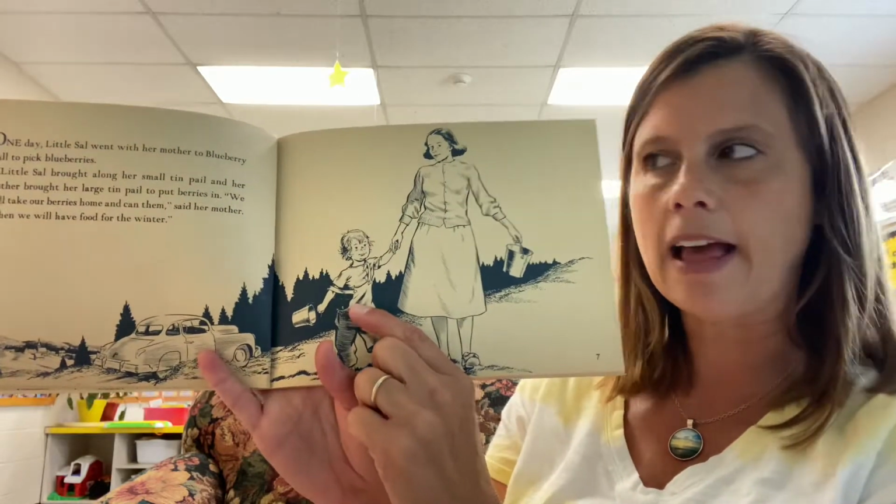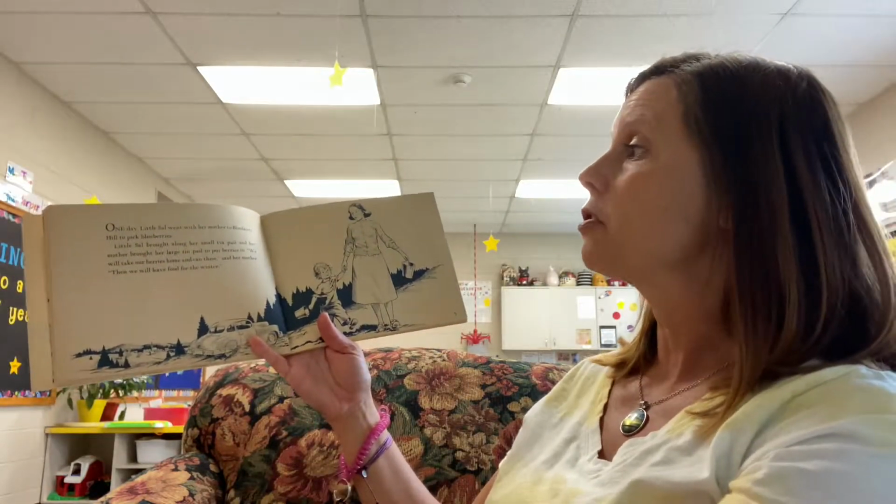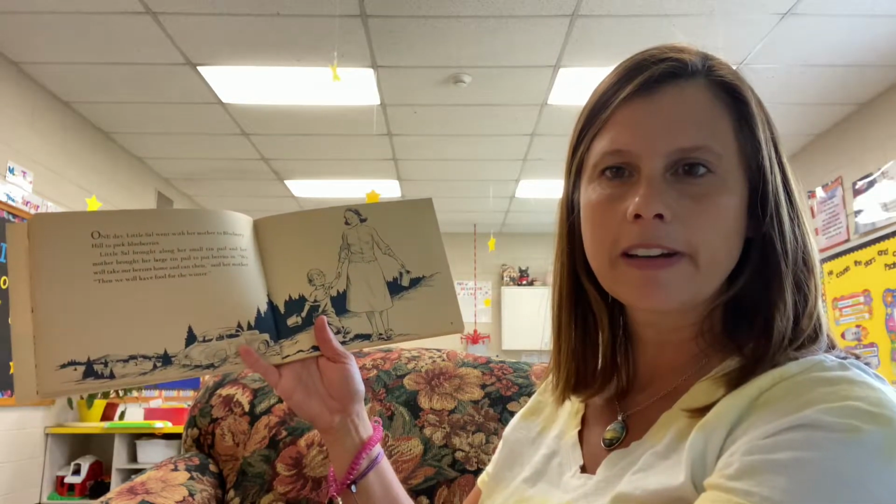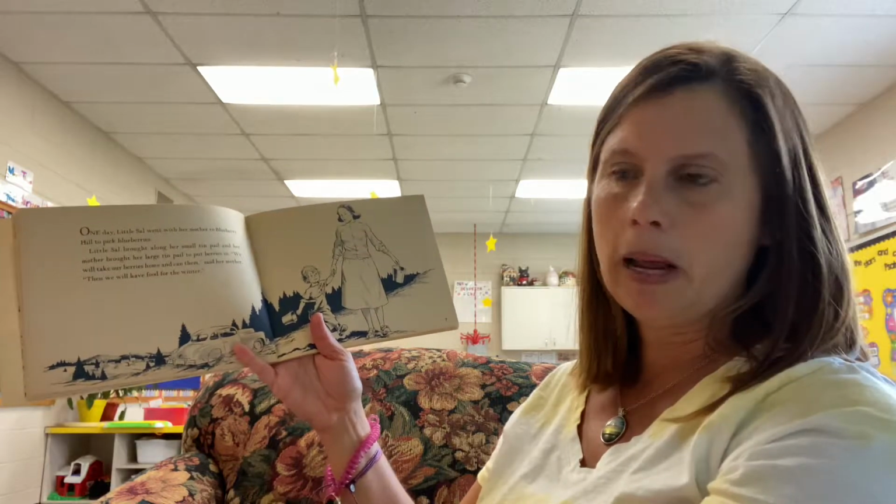Maybe that's short for Sally. Little Sal went with her mother to Blueberry Hill to pick blueberries. Have you ever picked blueberries before? That's kind of fun. I like to eat them when I pick them.